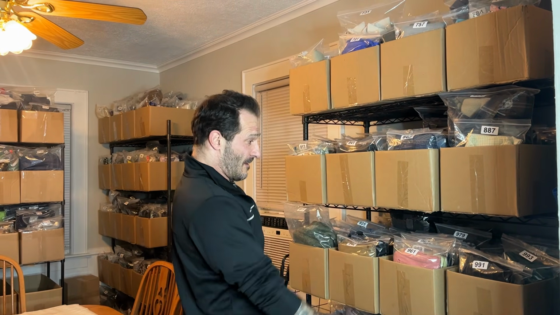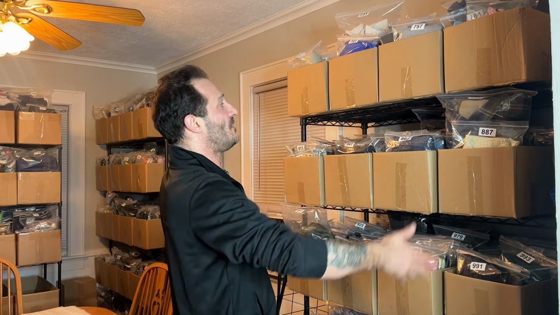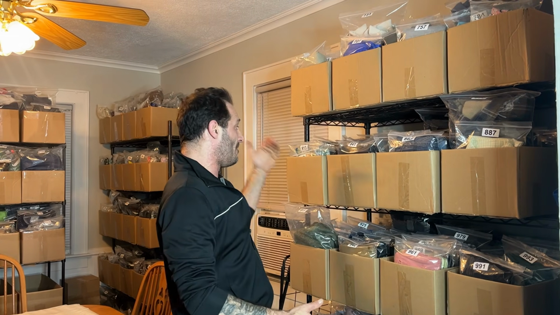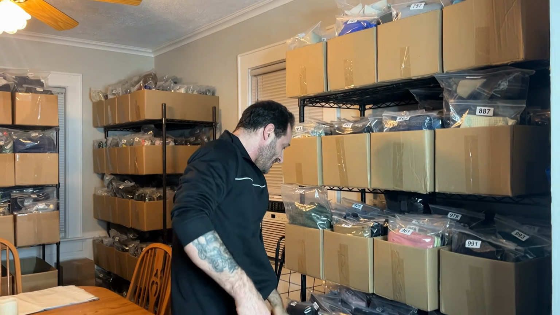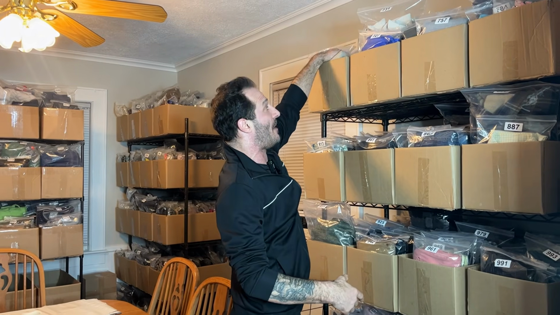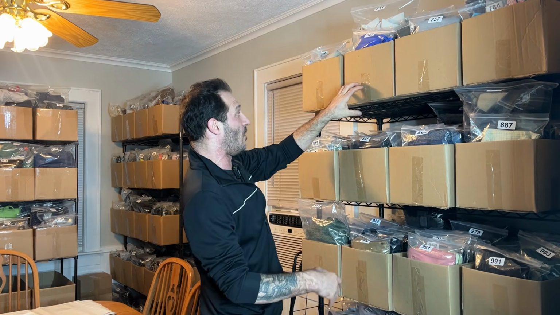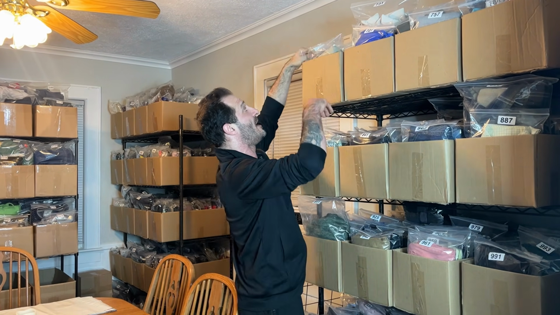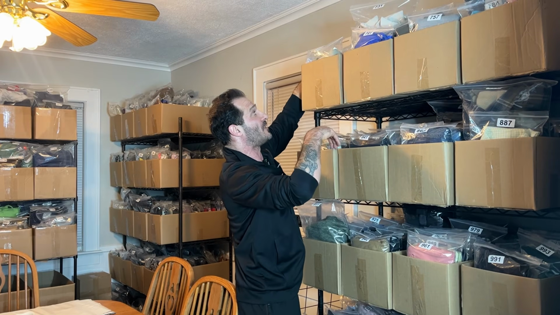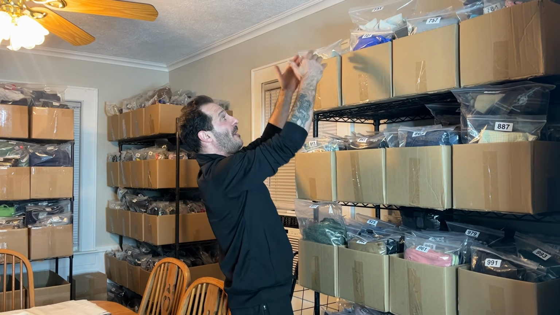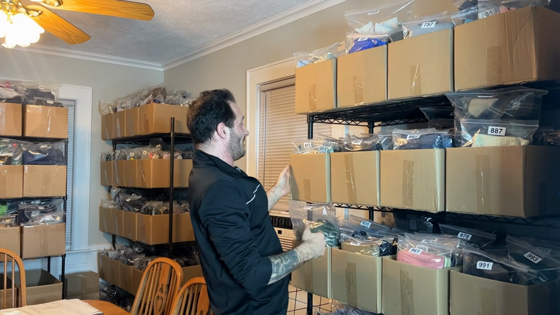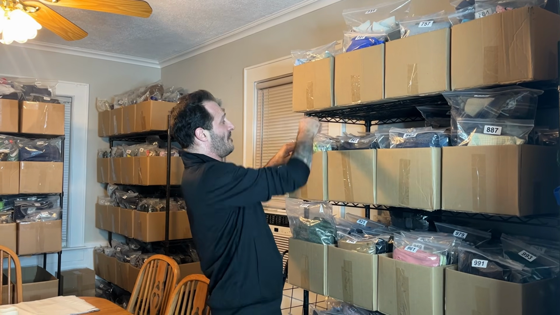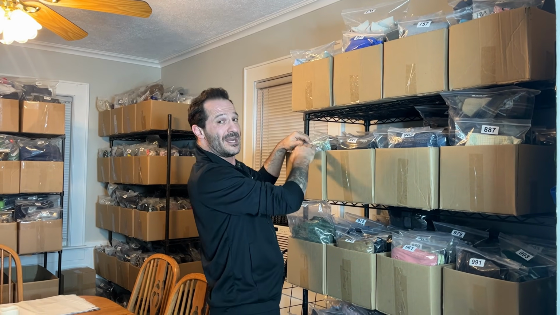The first shelf would be, let's say, A1, B1, C1, D1, E1. The next one would be A2, B2, C2, and then each item in the box would, if this shelf was A1, it would be A11, A12, A13. So they'd have, let's say, up to 10 in each box. This would be B11, B12, B13, etc.